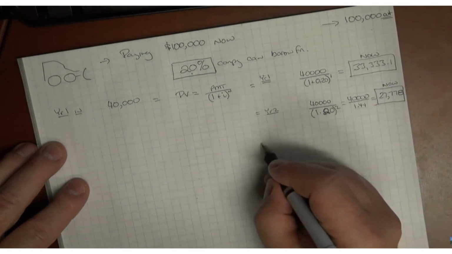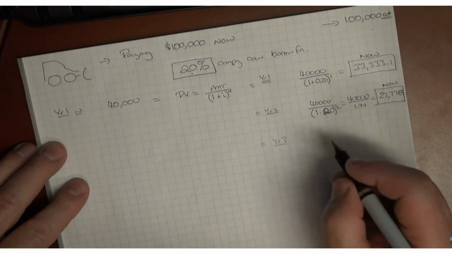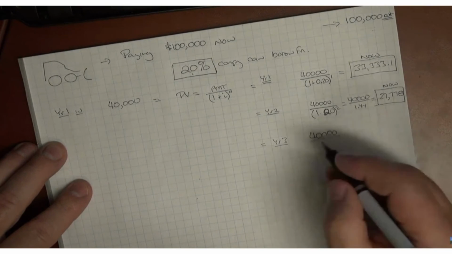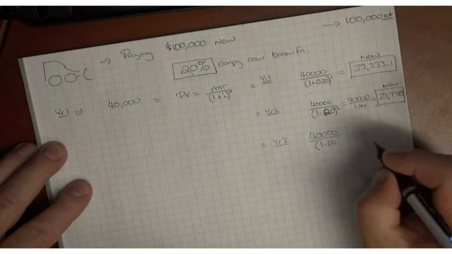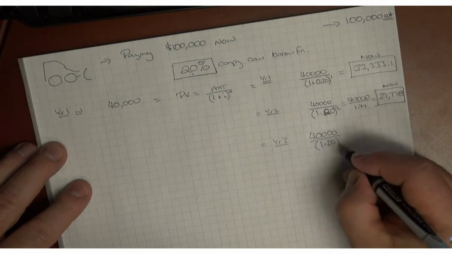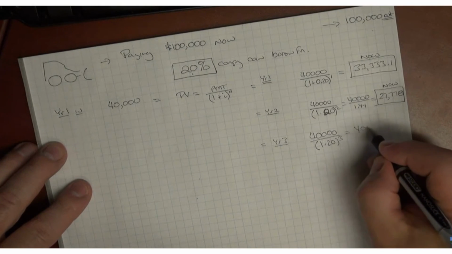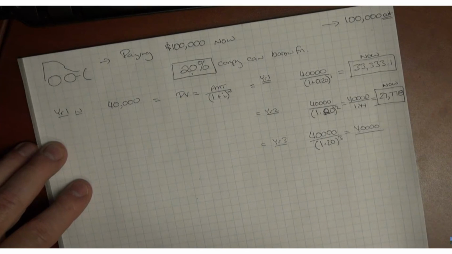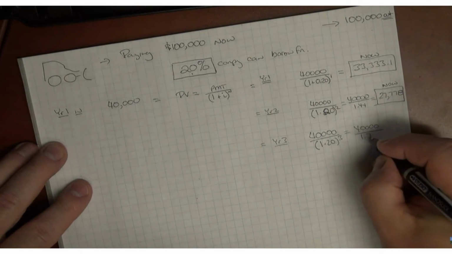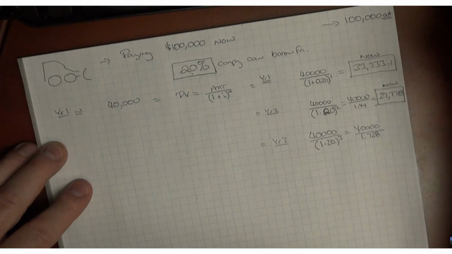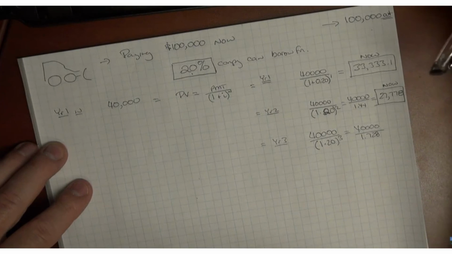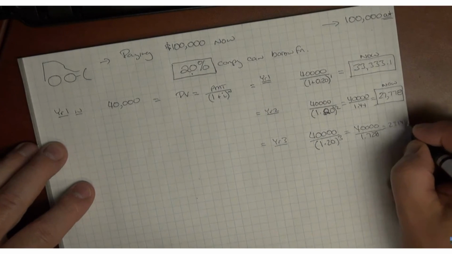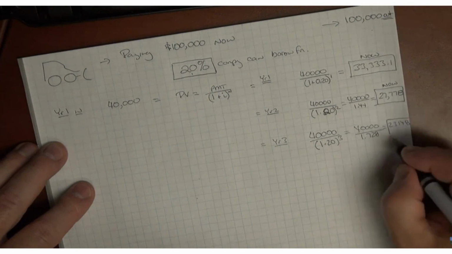Now, in year 3, we're going to do 2 things. First of all, we've got the $40,000 coming in from the revenue on the machine, and we use 1.20, again considering the interest rate, to the power of 3, because it's 3 years. So that's 40,000 divided by 1.728, which is 23,148. Again, I'm rounding, but essentially that $40,000 in 3 years' time is worth $23,148 right now.